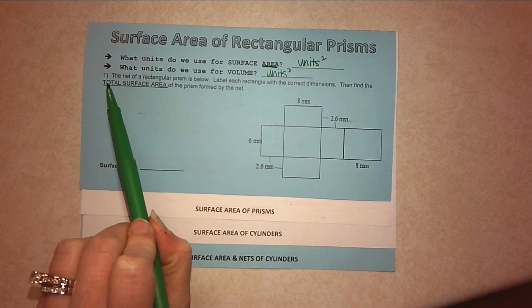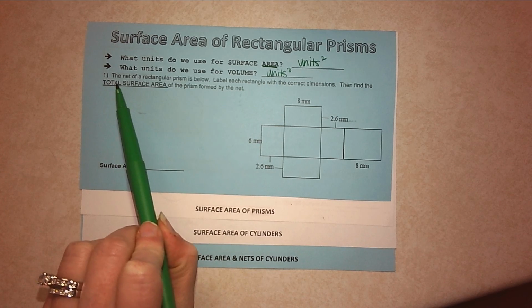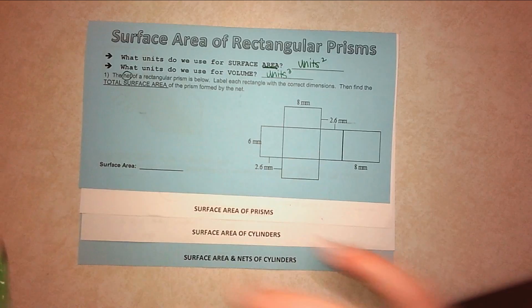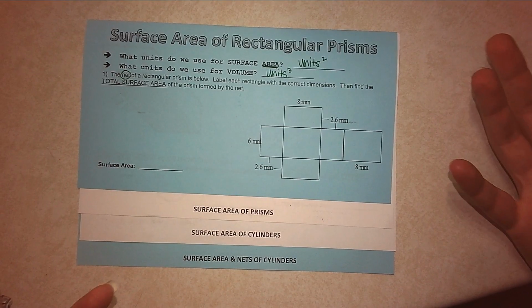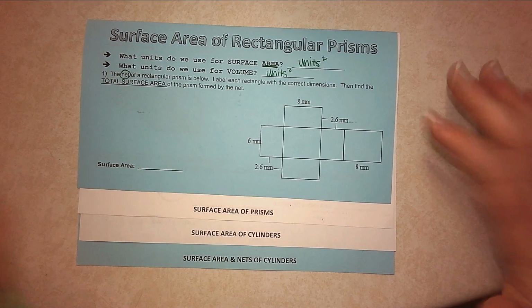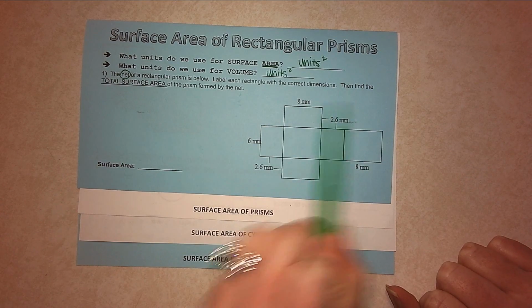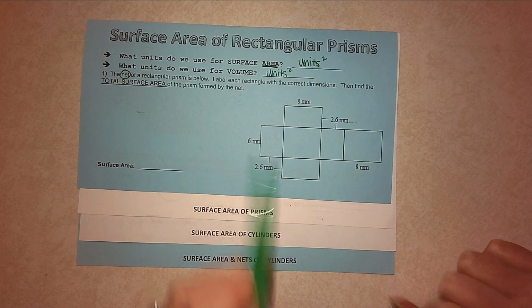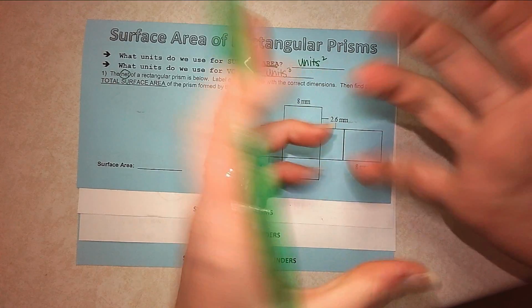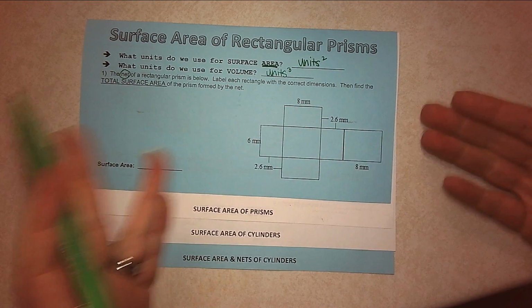So the first question here is actually what we call a net. A net is if we were to take a 3D object and lay it flat, make it two-dimensional, this is what it would look like. So this here is a net of a rectangular prism. If we were to fold up all the sides, it would make a box, and then if we unfolded all the sides of that box, this is what we would get.